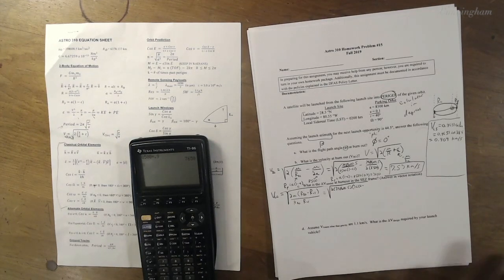So what we're assuming here is we're launching from Cape Canaveral. That is basically sea level. It's right on the coast. So we're just going to assume that because the launch site is right on the coast there, we're launching at the radius of the Earth, which is to say 6378 kilometers from the center of the Earth.